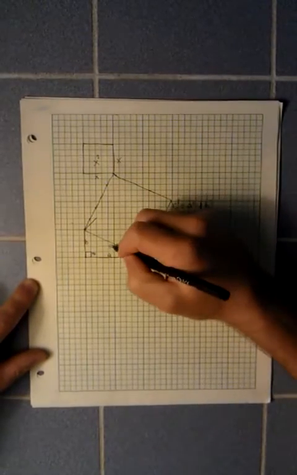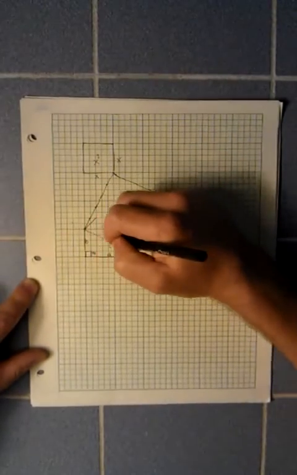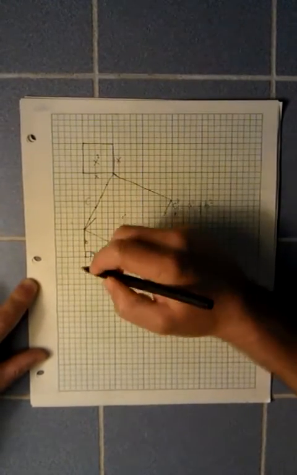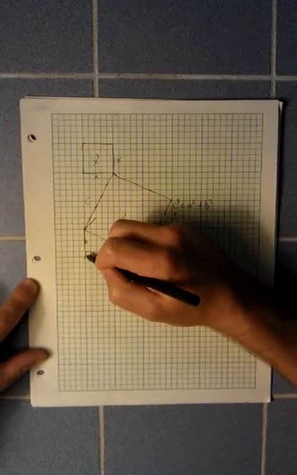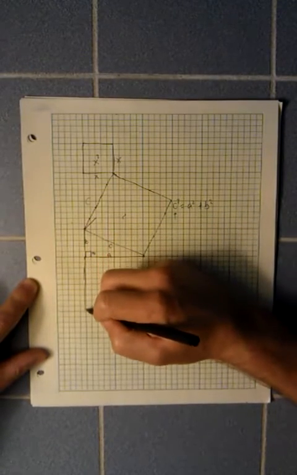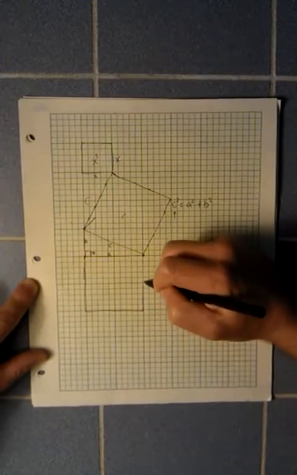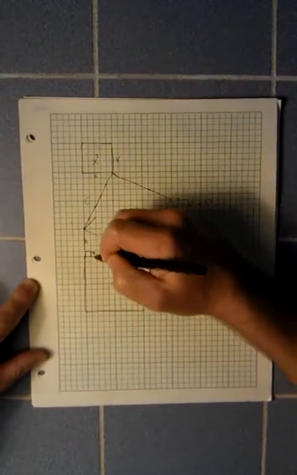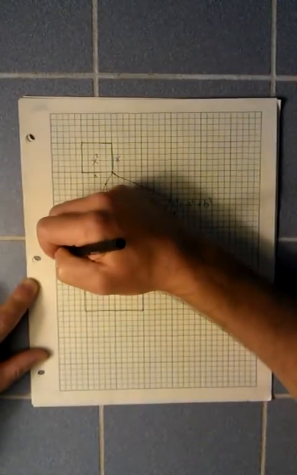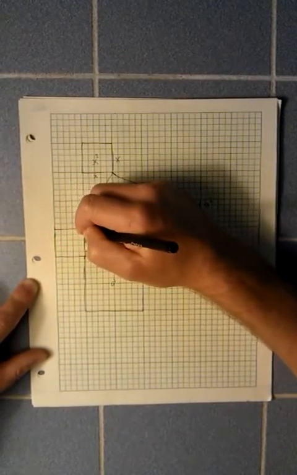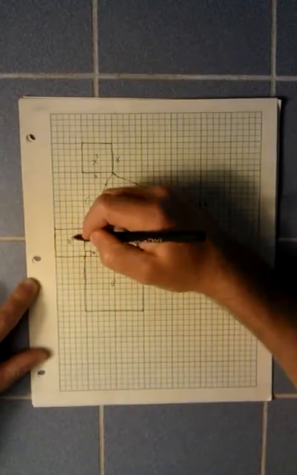So c squared is this, right? This is c and this is c. We have here c squared. A squared would be this square over here. So this is a squared, and then b squared would be this square over here. This would be b squared.